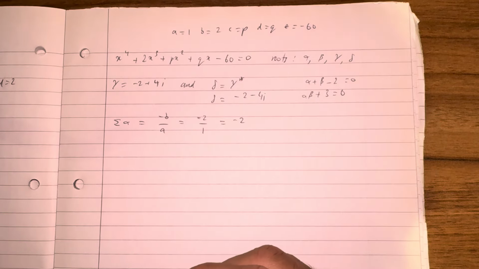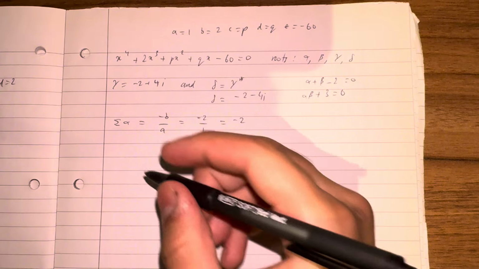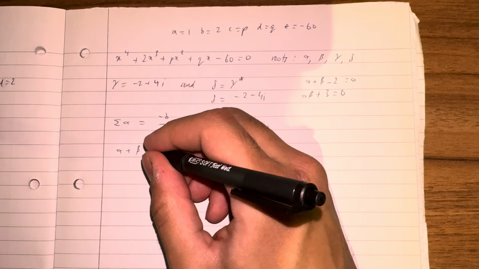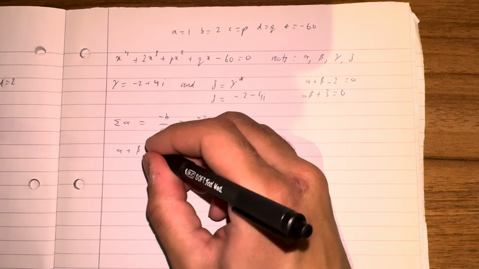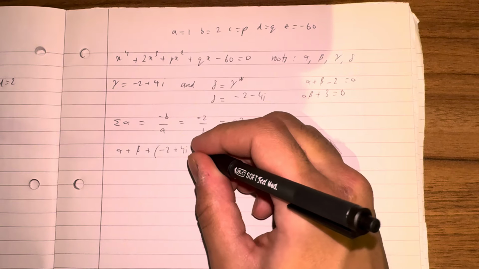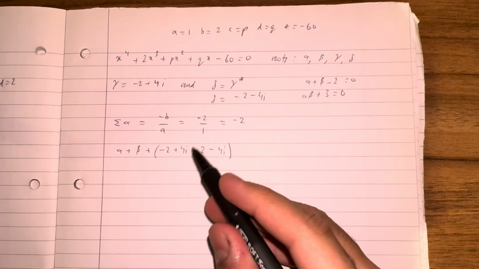Now, we know that if we add up our roots, so we have alpha plus beta, and then we add up our two roots we've been given, so gamma and delta, so that's going to be plus minus 2 plus 4i, and then minus 2 minus 4i. Now, I've written this in brackets because this we can simplify.